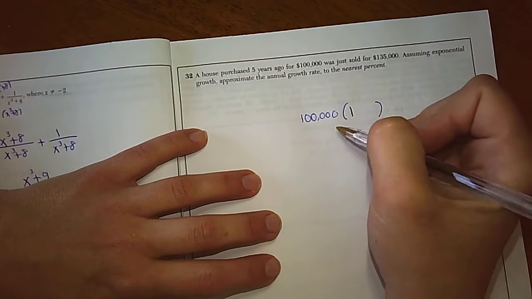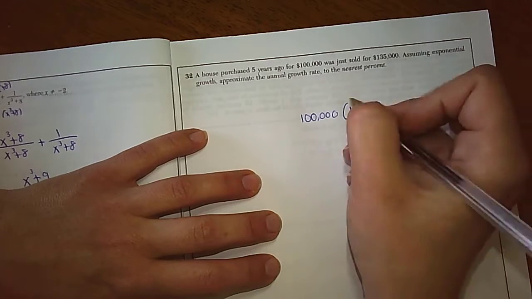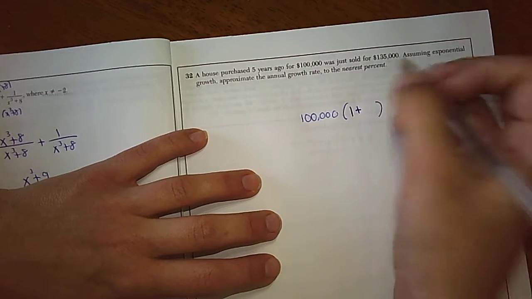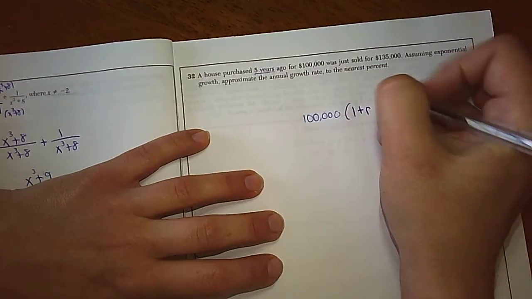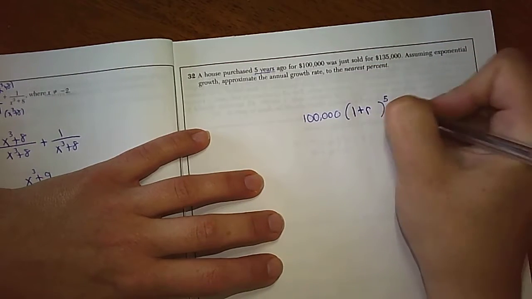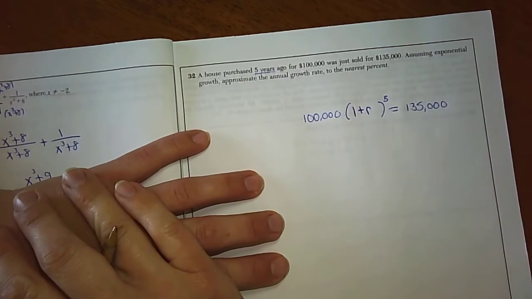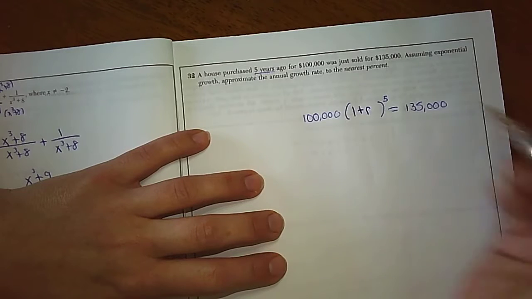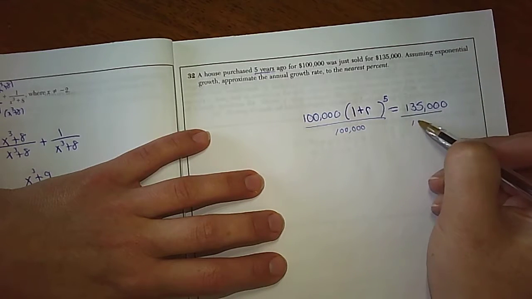Now, is the cost of the house going up or is it going down? Well, look, it went up. That means we put a plus. We don't know the percent, that's the r, but we know it took 5 years. And then it became worth this amount of money. All right, then we just got to solve this. Divide both sides by 100,000.